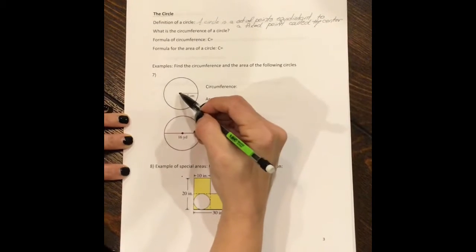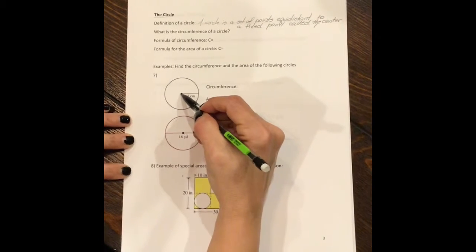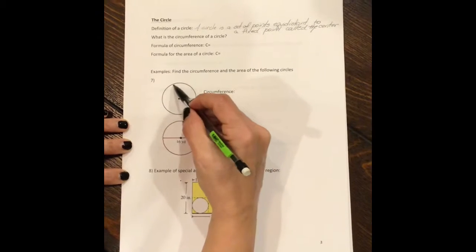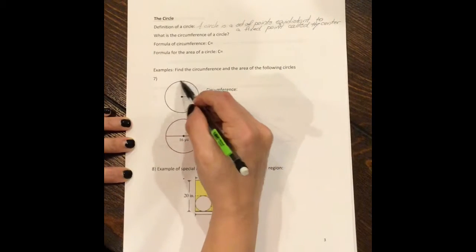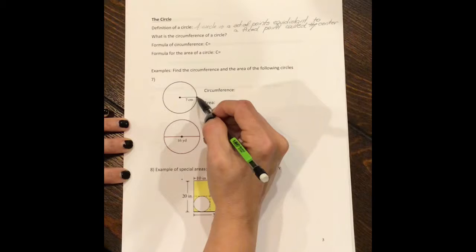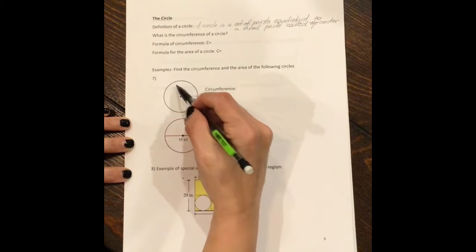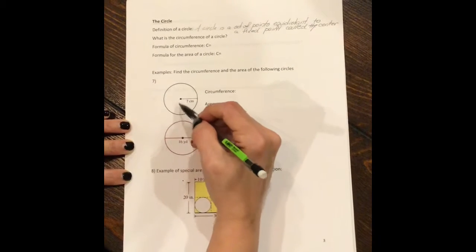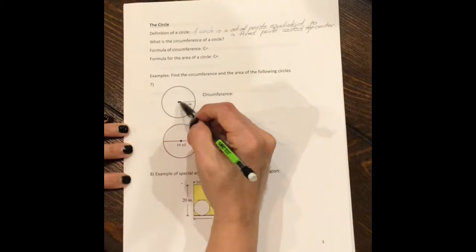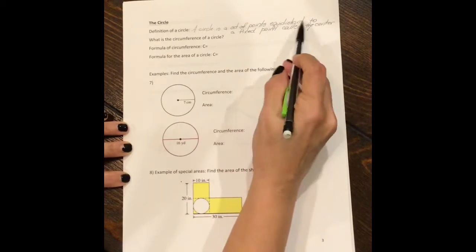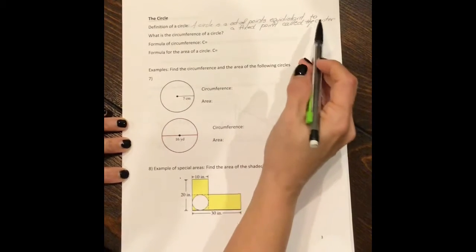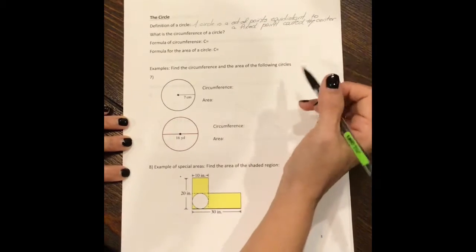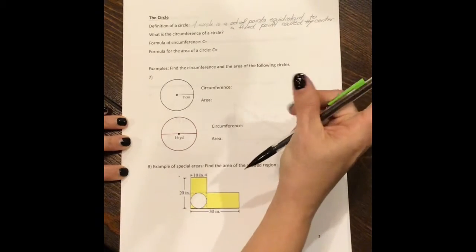So if you look at a circle, this is the center, and all of these points are equidistant, which means they are at the same distance. They're all at the same distance from the center. So that's what the definition of circle means. Equidistant means at the same distance.